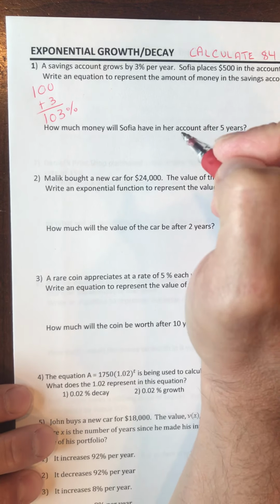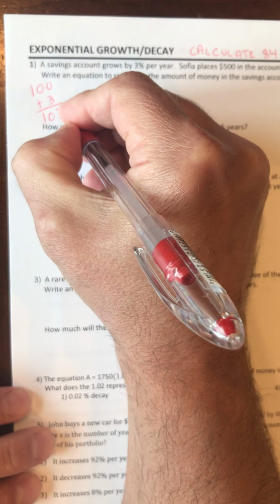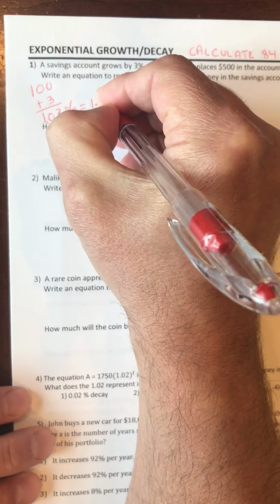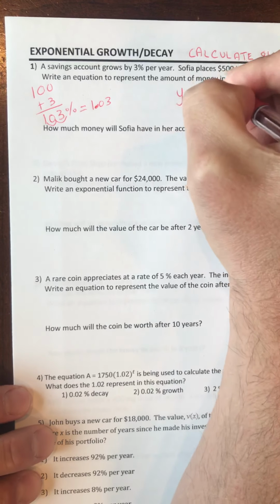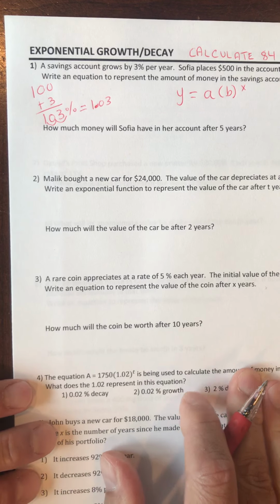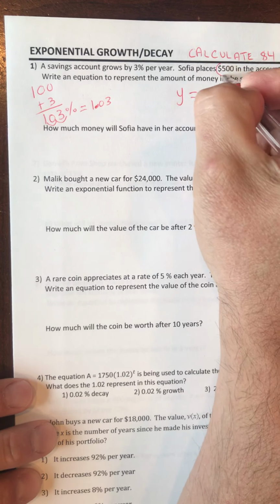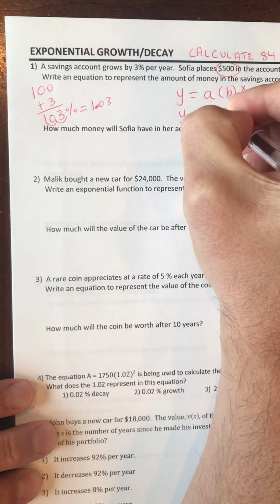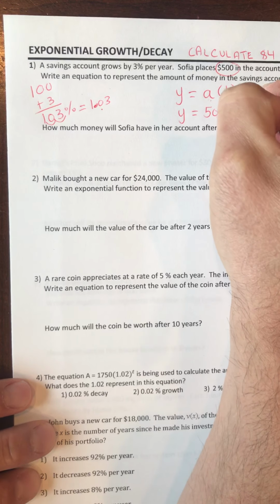But before we put this in our exponential equation, we have to convert the percent into decimal form, and we do that by moving two places to the left. So this is our base. This is our multiplier. So if you go back to an exponential function, y equals a times b to the x, this is your b. A is your y-intercept, which in this case is the amount of money you're going to start with. So our formula, y equals 500 times 1.03 to the x.